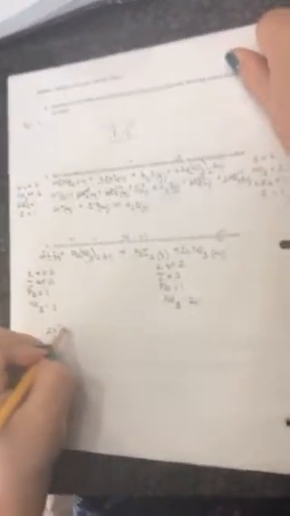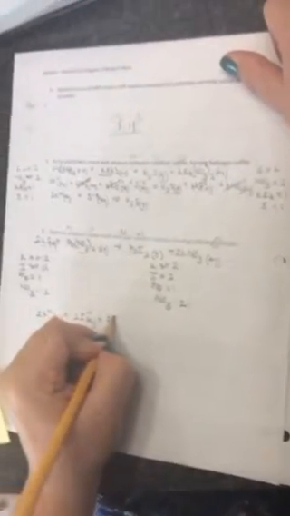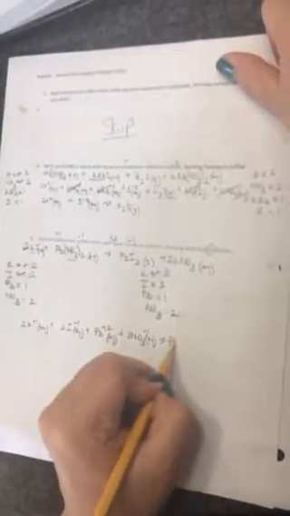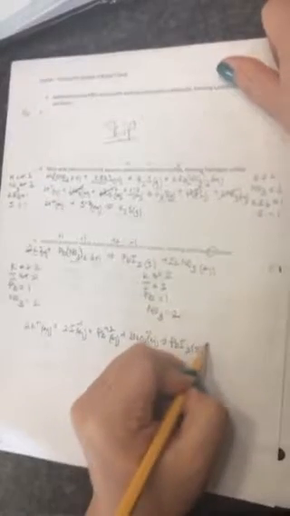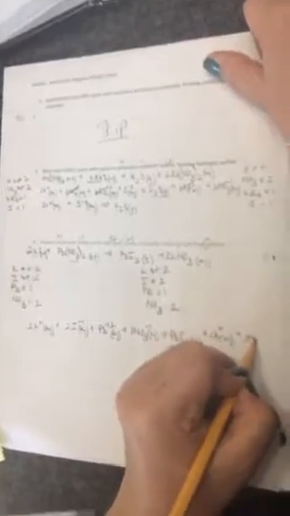Yay! There it is. Okay, so complete ionic is 2K plus 1 aqueous plus 2I negative 1 aqueous, plus Pb positive 2 aqueous plus 2NO3 negative 1 aqueous goes to PbI2 solid plus 2K plus 1 aqueous plus 2NO3 negative 1 aqueous.